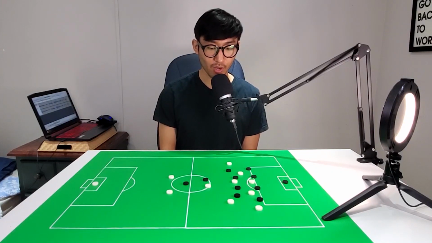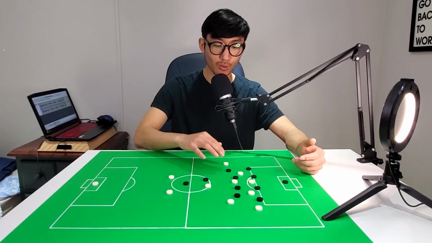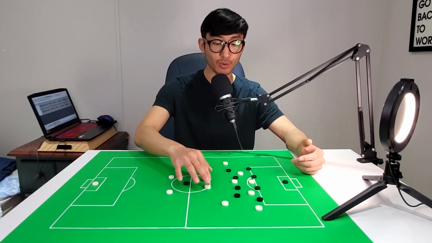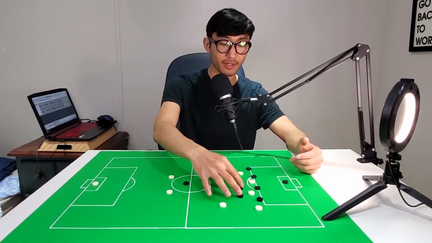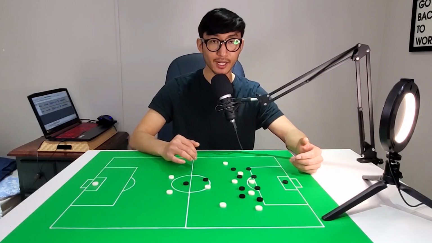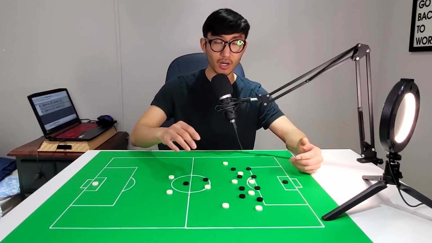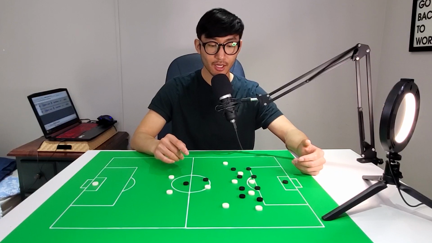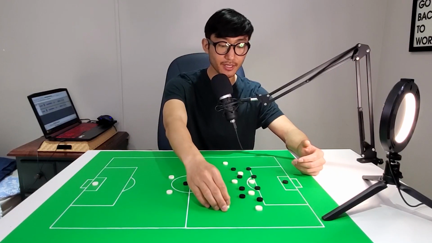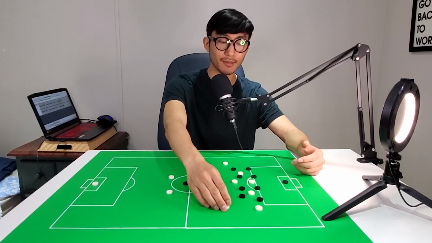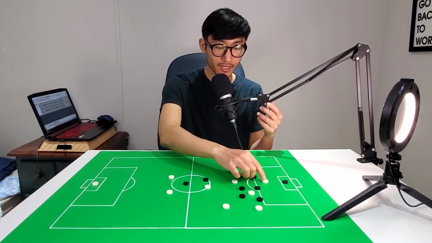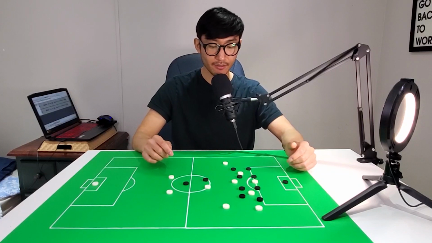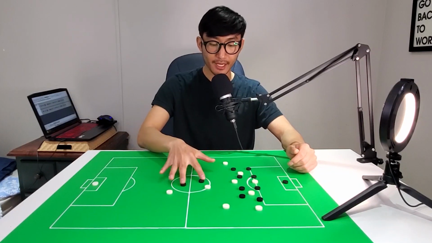But their first goal came from this kind of situation where PSG's defenders were very low and pretty tight. Pavard had the ball on the half space, and because he had so much time, he was able to put a really delicious cross for Choupo-Moting to get behind them, and they finally end up scoring.